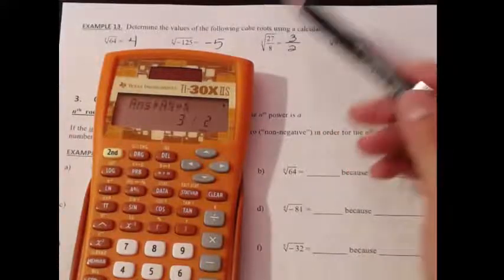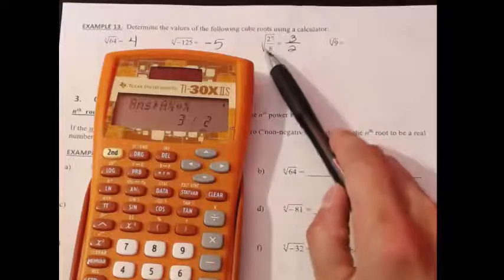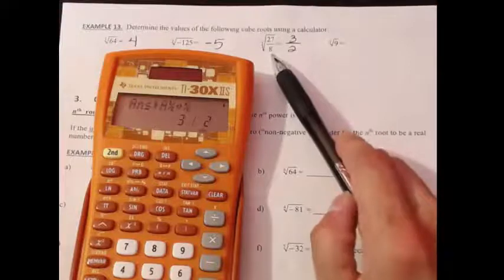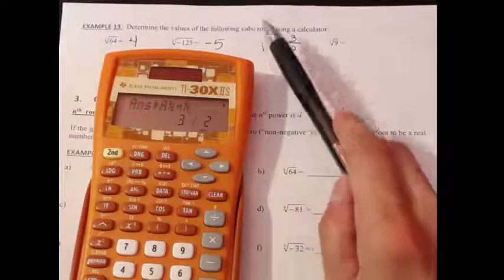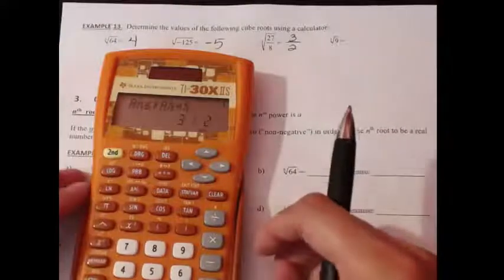What I want you to consider is what that means. What this is implying is that you want to take the cube root of 27, and you also want to take the cube root of 8. So the cube root of a fraction is the same as a fraction of cube roots. That's something we will definitely see time and time again in the future.